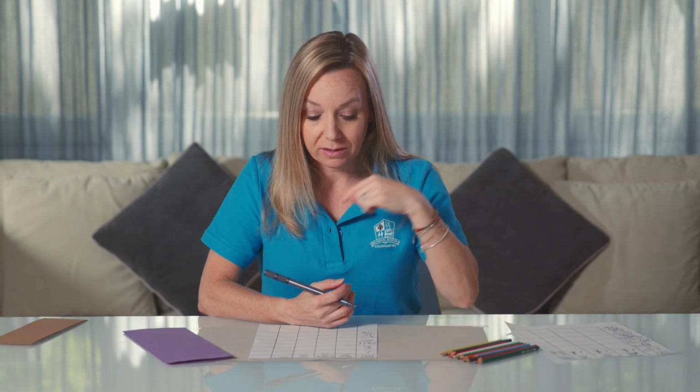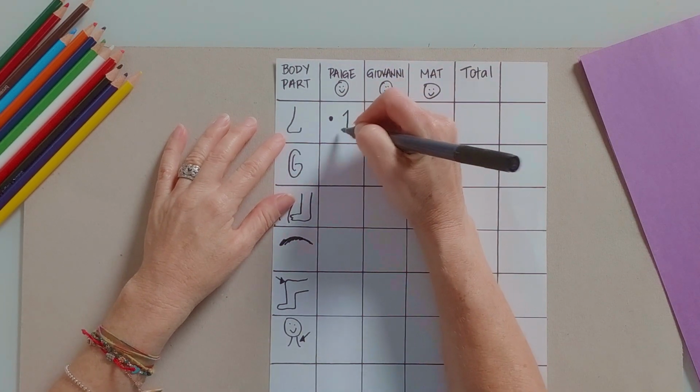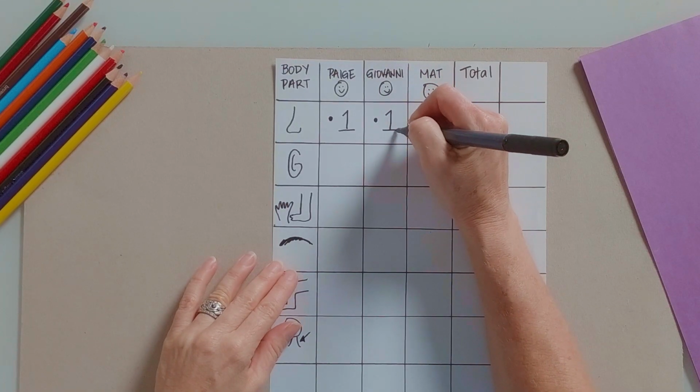So for example, let's do one of these together so you can see how it works. Noses. All right, in my house, with my 3 people, how many noses do we have in this house? How many do I have? 1, right? So I can draw 1 ball, and I can also draw the number 1. How many noses does Giovanni have? 1, right? Good. And last, how many noses does Matt have?